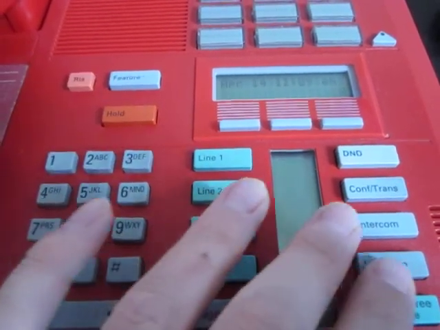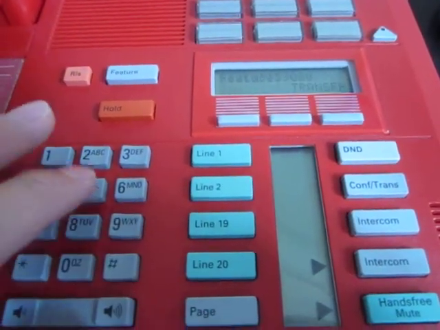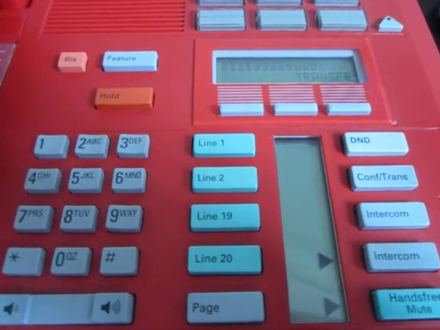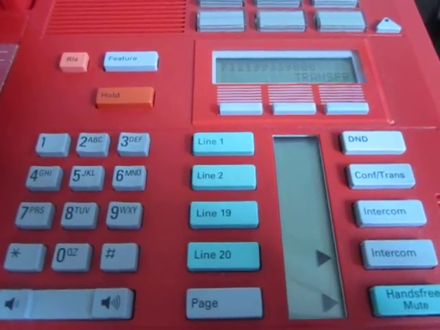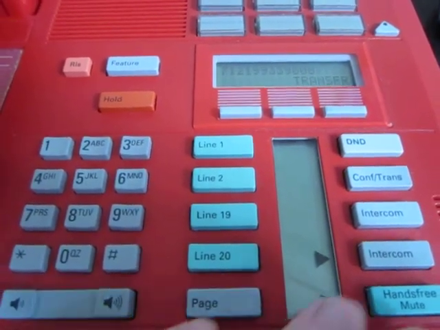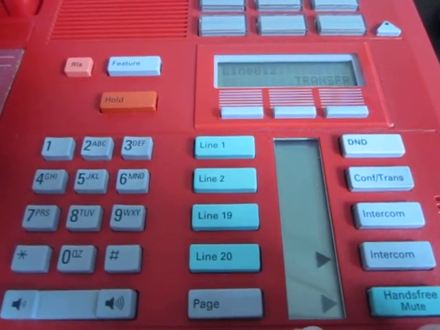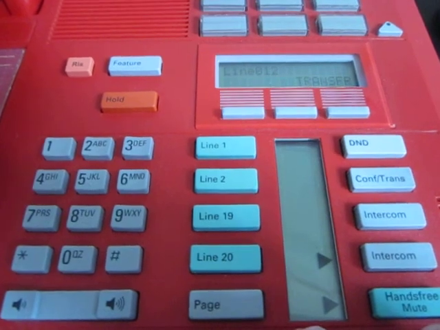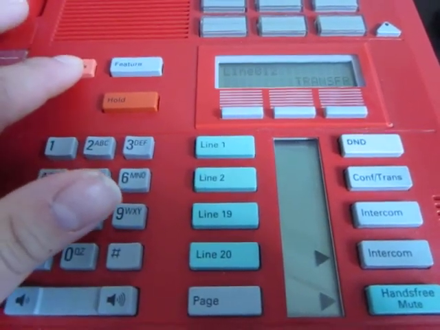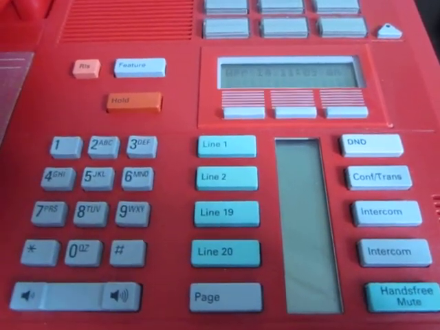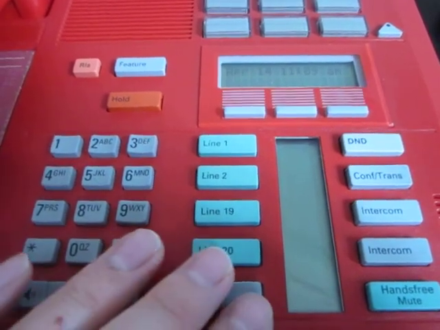But notice, when I dial, I see the number on the display. Good morning. Today is. But if I press hands-free mute and mute it, and then I go back, it shows the number of the line, not the number I dialed. So then you press release. So we'll go back to that when the phone's on the UCX.